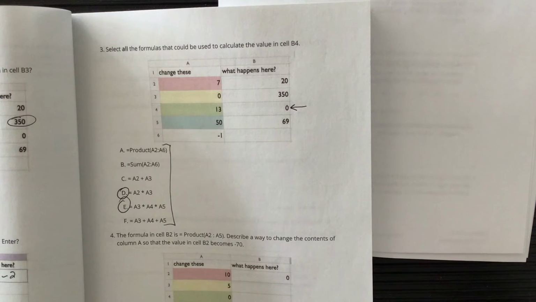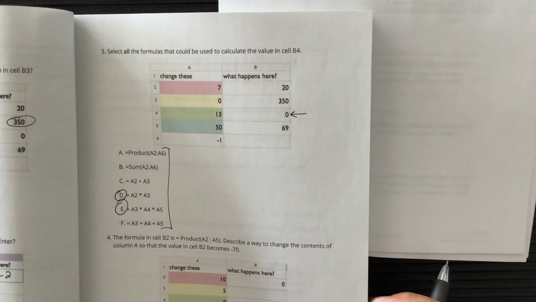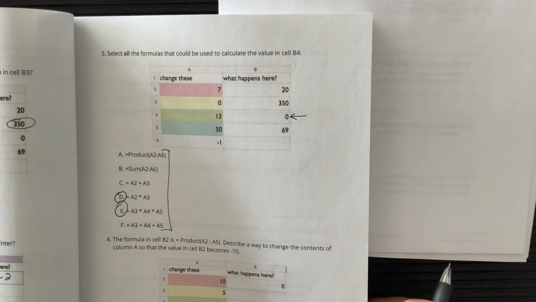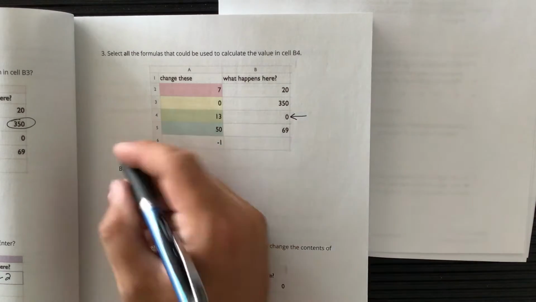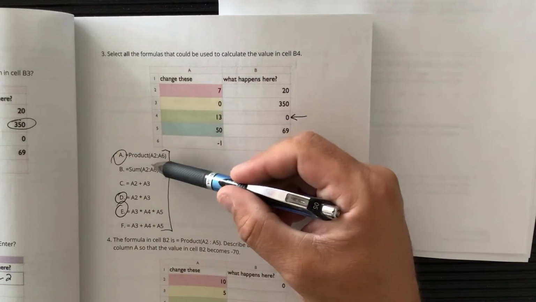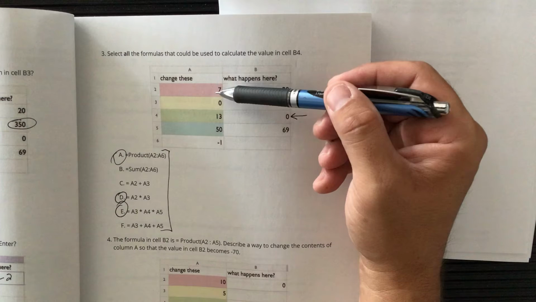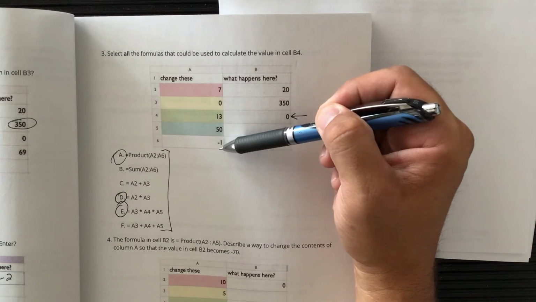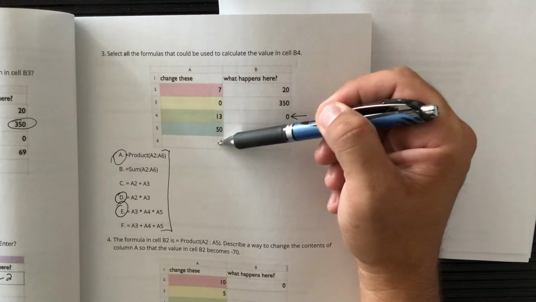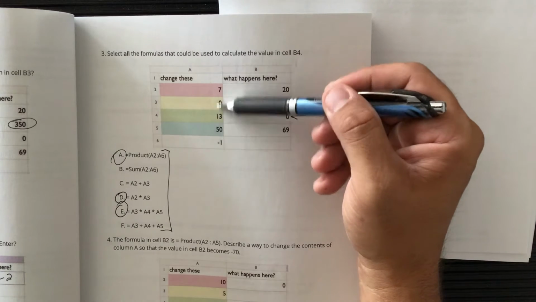I actually have one more. A as well. Remember, the colon means everything, so everything from A2 to A6 multiplied together, there is a 0 included there, so your answer is going to be 0.